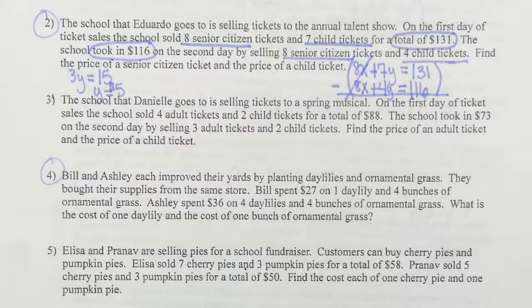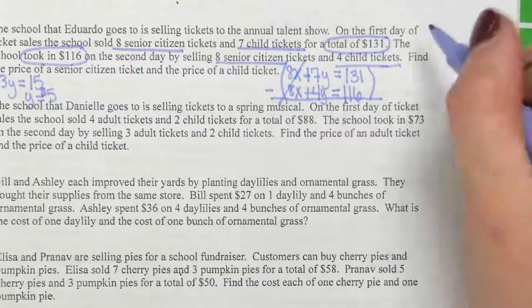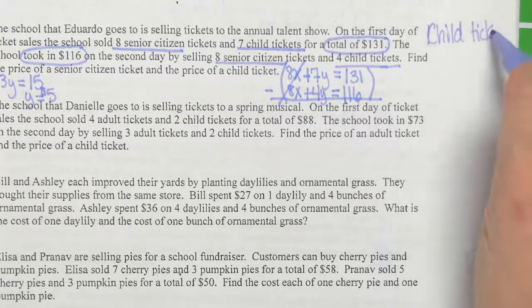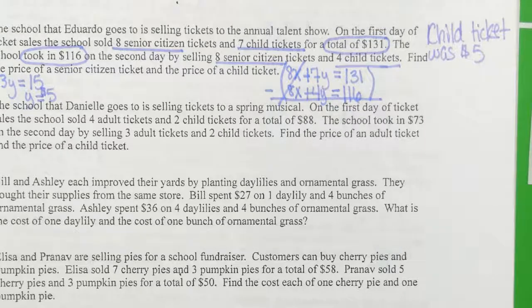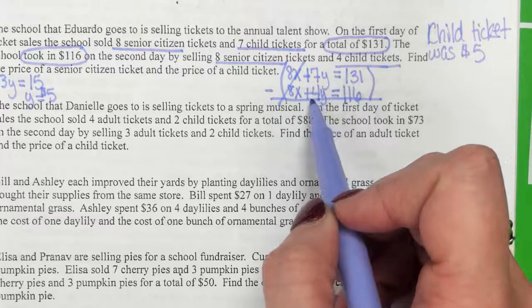So y was the child ticket. So go over on the side somewhere. We're going to write a sentence. Child ticket was $5. There we go. But I sold another kind of ticket. What other kind of ticket did I sell? Senior citizen. So which equation should we use? It doesn't matter. Which one do you want to use?